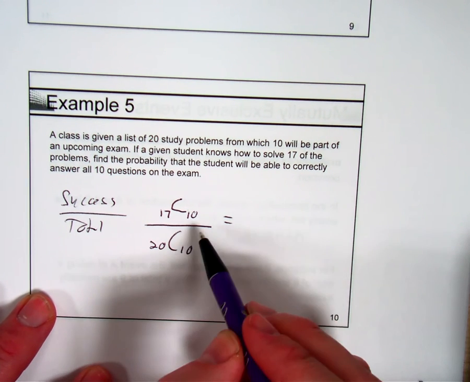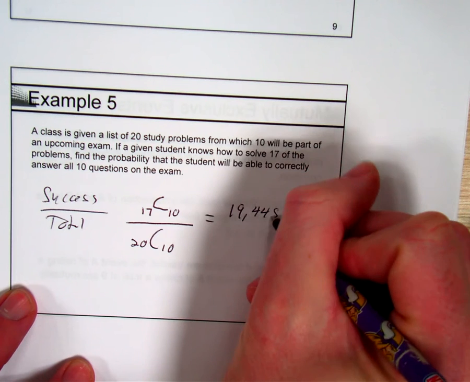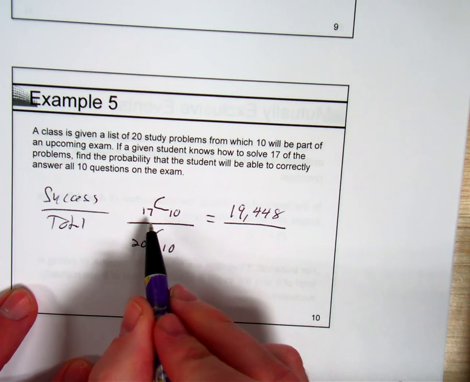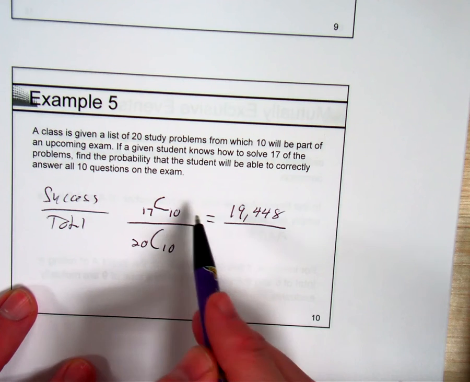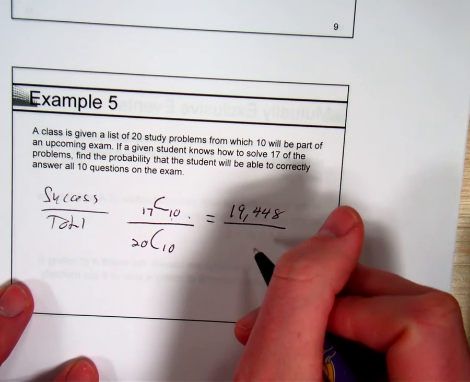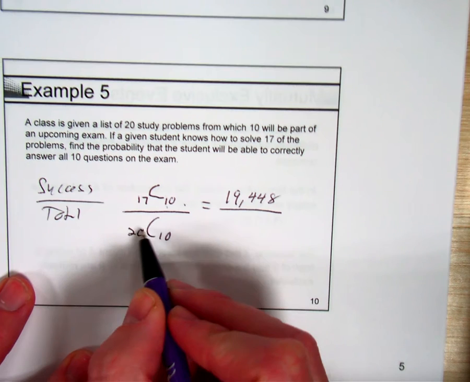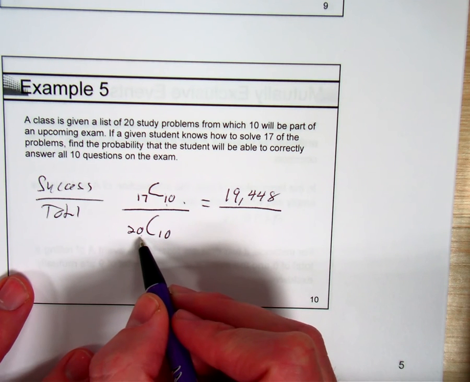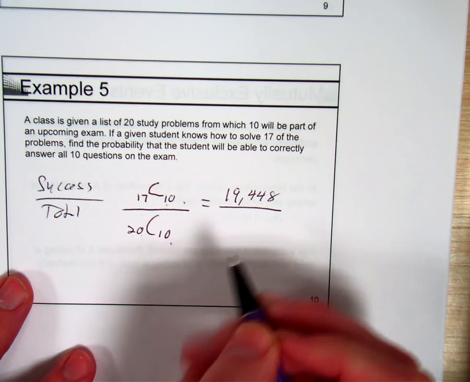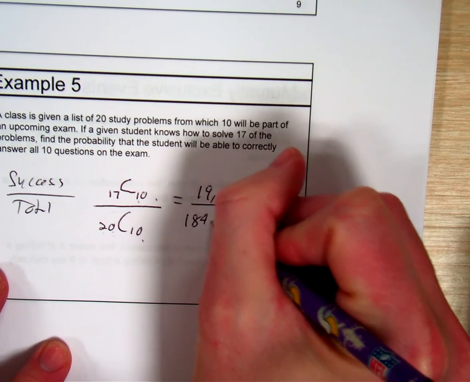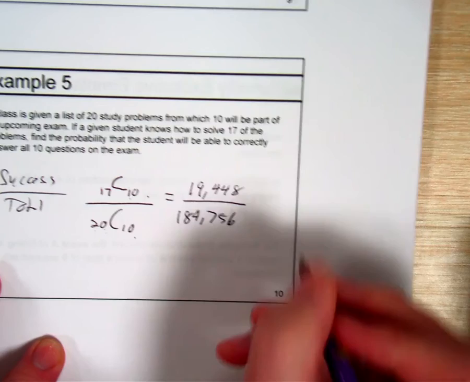Okay, so there are 19,448 different combinations of the 17 problems that the student knows. And then just adding those 3 extra problems, number 18, 19, and 20, those last 3 that the student does not know how to do. So 20 problems picking 10. There are 184,756 total different arrangements for those.